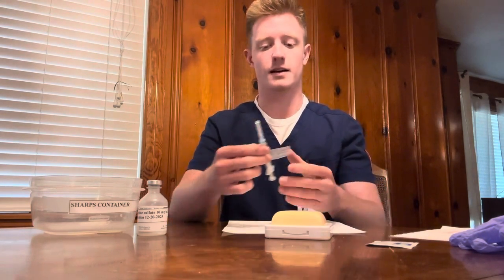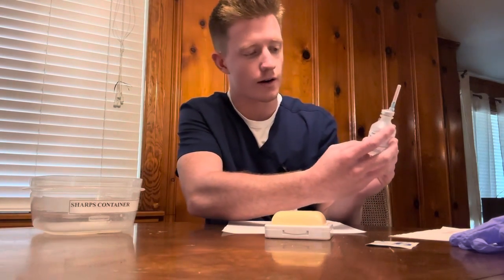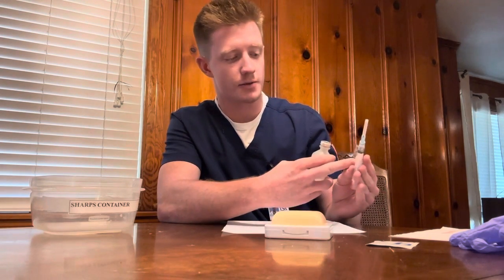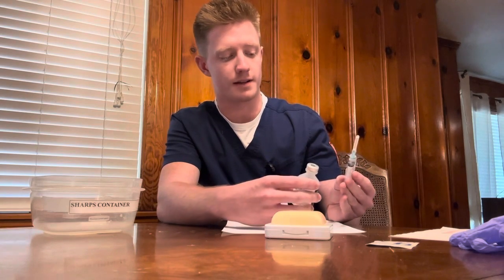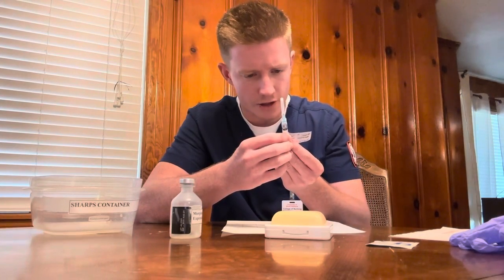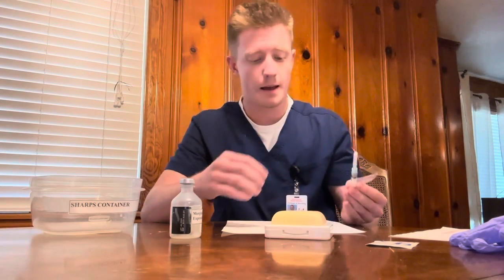Looking at the MAR, we have morphine sulfate. Our label also is morphine sulfate compared to our vial, which is morphine sulfate. Looking at all three of them, it is correct. Dose is 5 milligrams. So we have 5 milligrams, which turned into 0.5 milliliters in our syringe. And so we will once again check our syringe, making sure it's at 0.5, and it is.